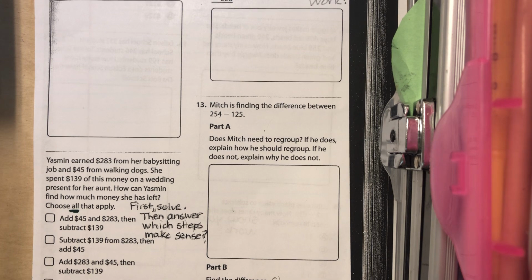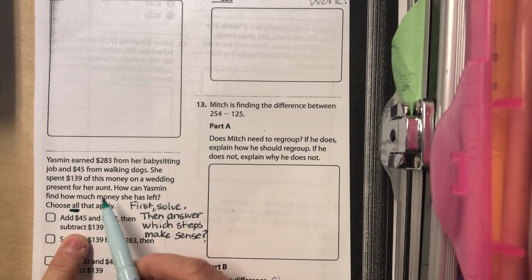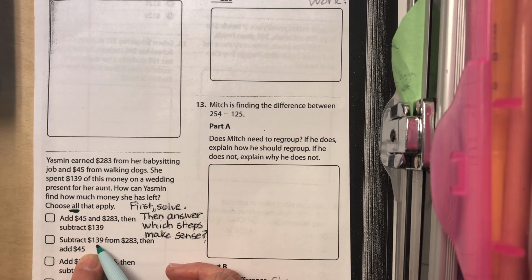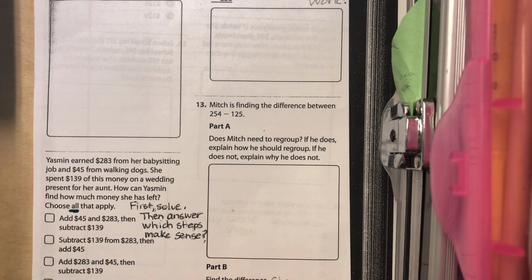We earned $283 and we earned $45, right? Then, once we figured out how much money we have, we spent some of it. So this is a two-step operation, right? Okay, so you have to look and see, am I going to add 45 and 283 and then subtract 139? Am I going to subtract 139 from 283 and then add 45? Pay attention. It might not be the way that you would do it, but it might work.